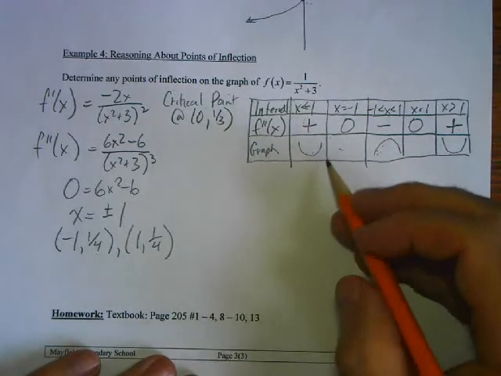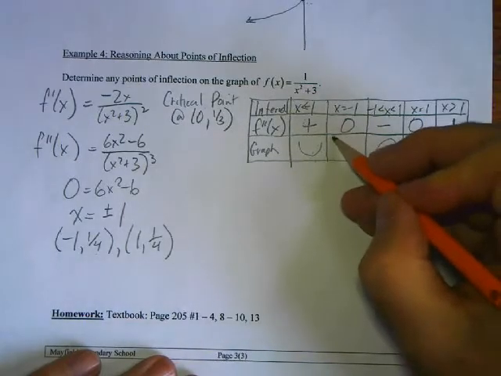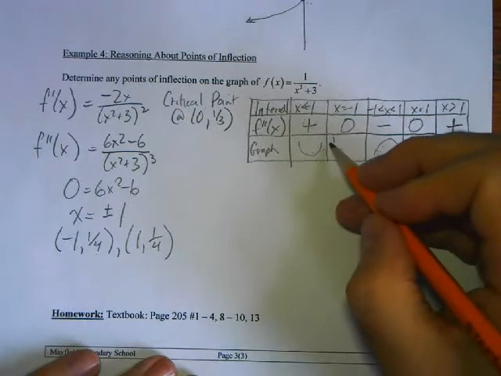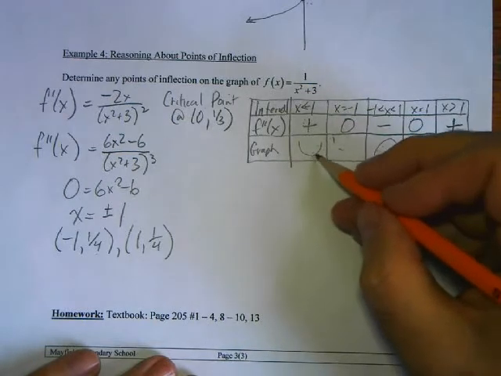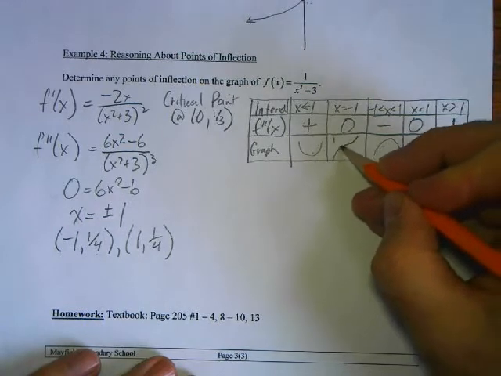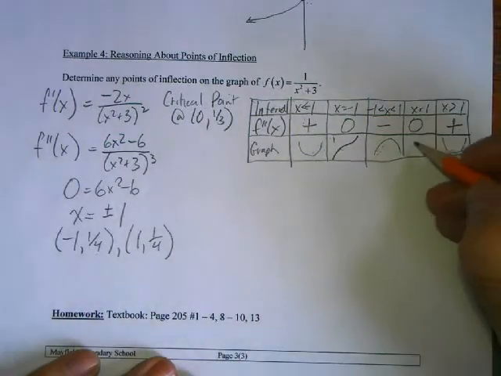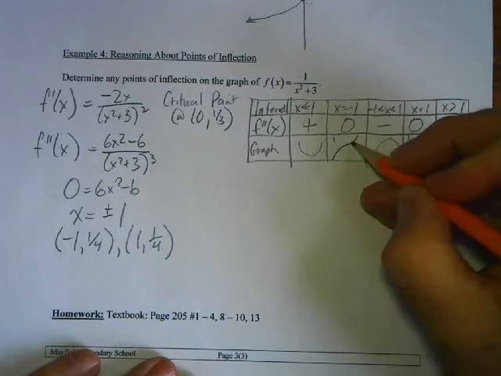Well, it's the right side of this and left side of this. So it's like this. And then you get the opposite going on here. So you have like a point of inflection in the middle there.